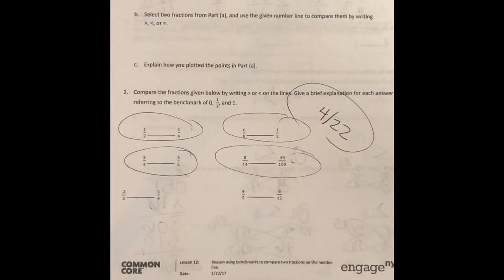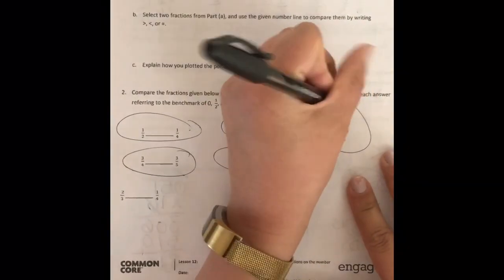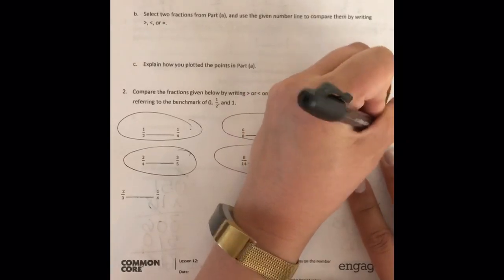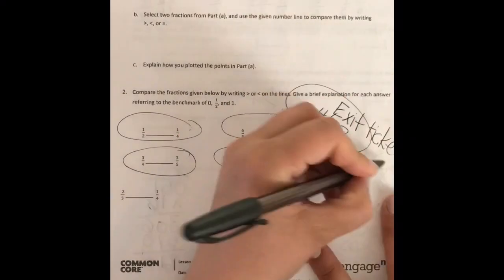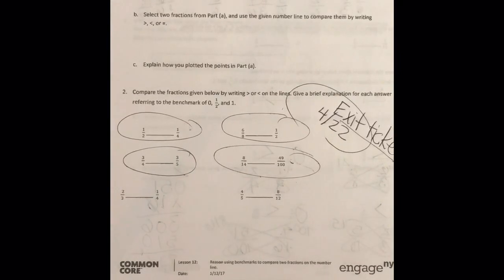And then don't forget to go on Schoology and do today's exit ticket. And then on Friday, what I do is I open these up with your bell work so you can make corrections. Okay.